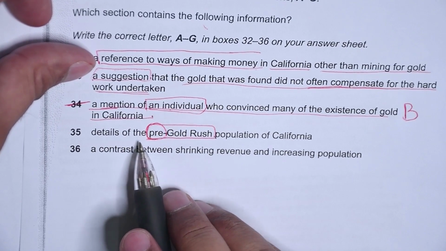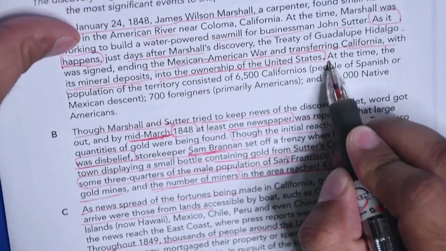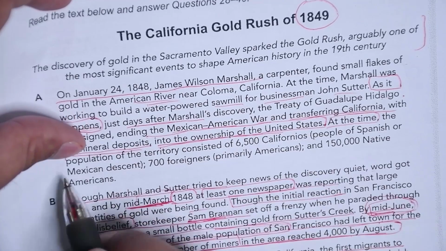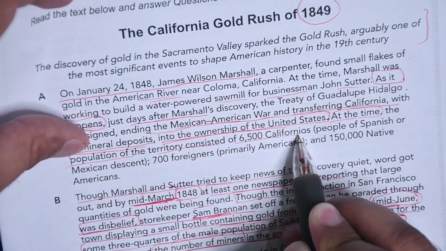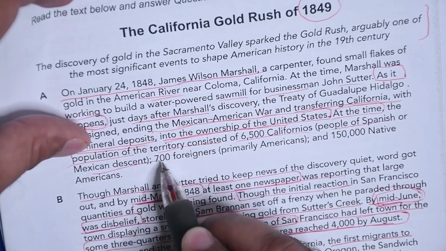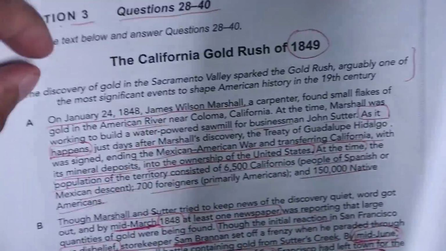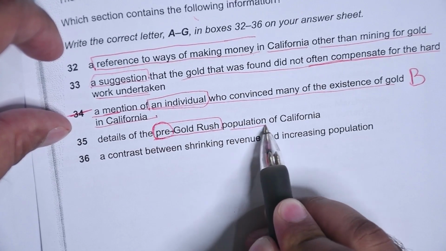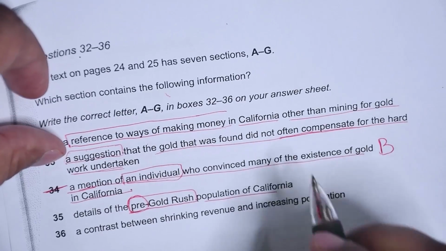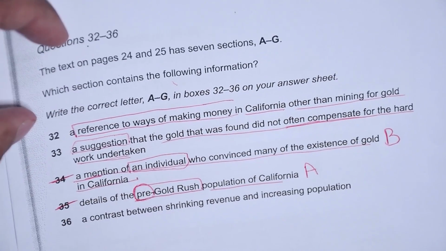So details of the pre-gold rush population. At the time, this is pre-gold rush, the population of the territory consisted of 6,500 Californians, 700 foreigners, 15,000 Native Americans. So what is that? Details of the pre-gold rush populations of California. That is paragraph A.